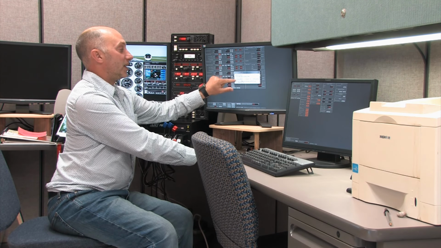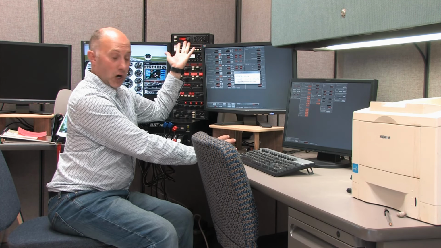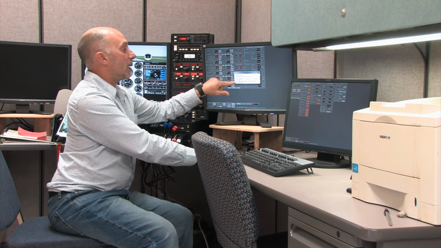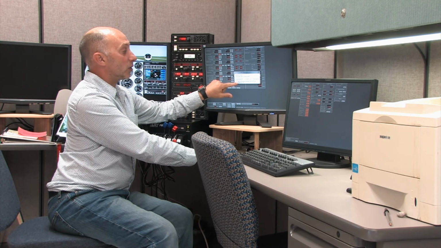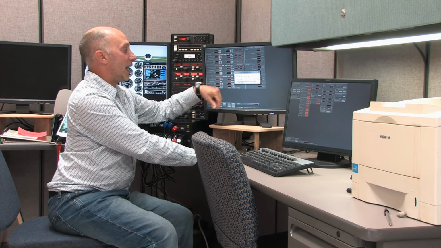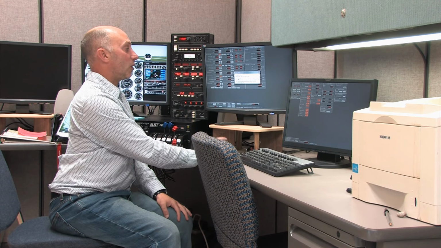It'll ask, do you want to download the data from the current time? You hit download, and it also asks to import downloaded information into Elite and engage METAR. It's basically asking, do you want to download it and engage the current METAR? I'm going to hit the download button.